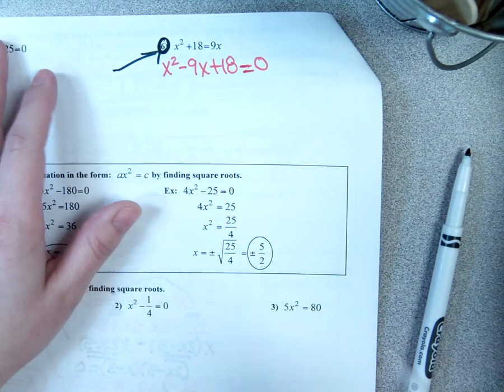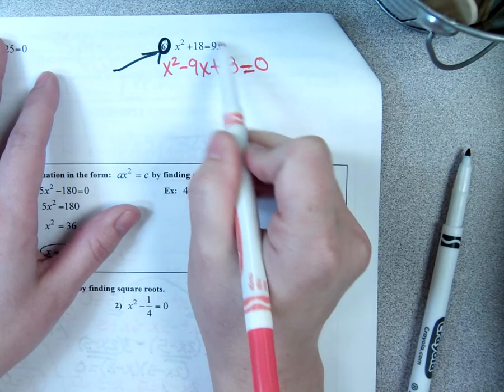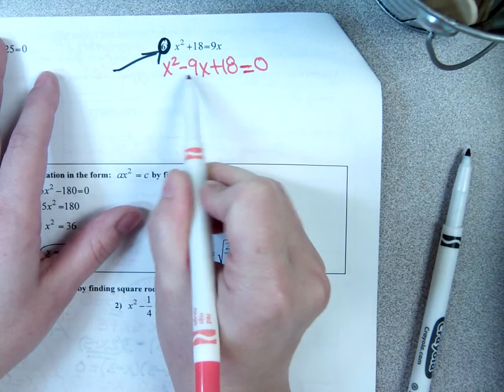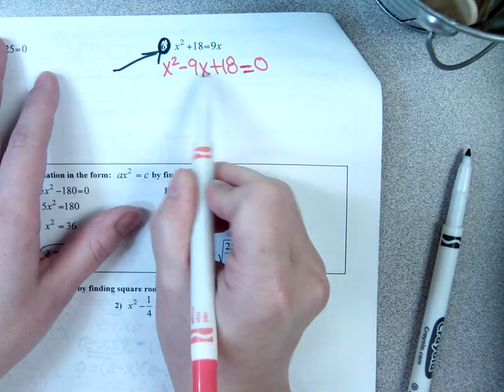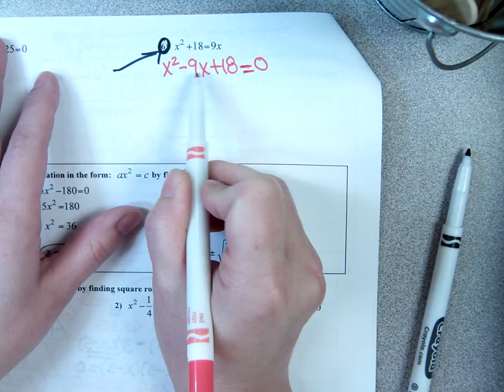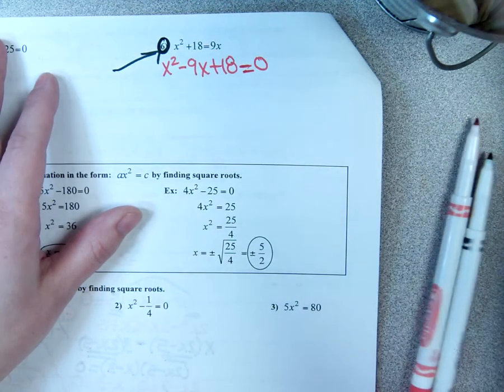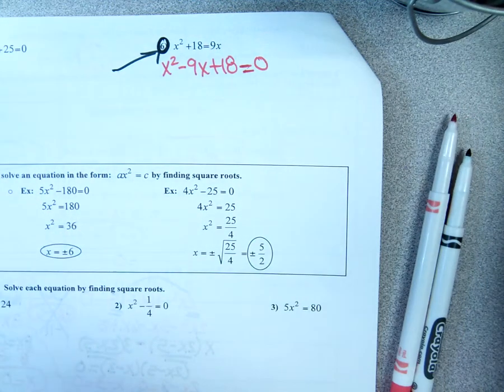So I wanted to see what you guys would do with this. You do have to get rid of the 9x by subtracting it, but I wanted to make sure you put it in the middle, because this has to be in order: x squared, then the x, then the constant. Okay, at this point, I want to know what to do.